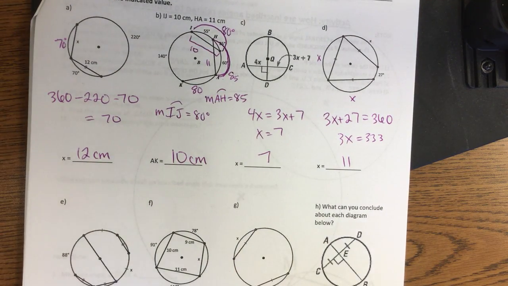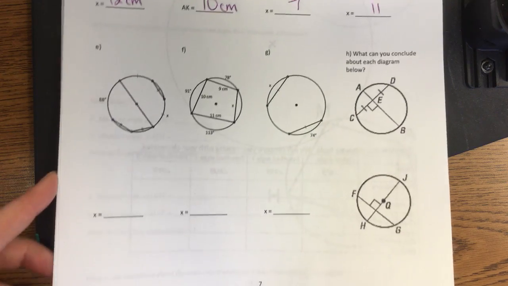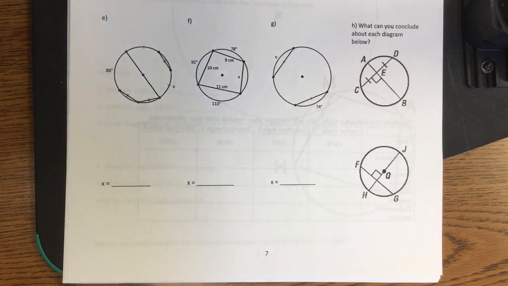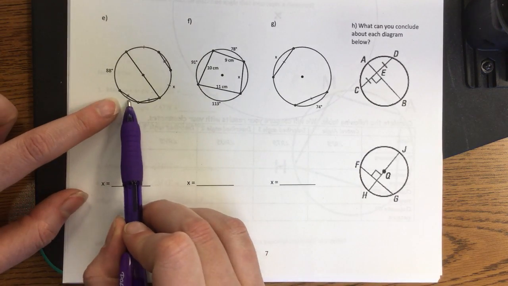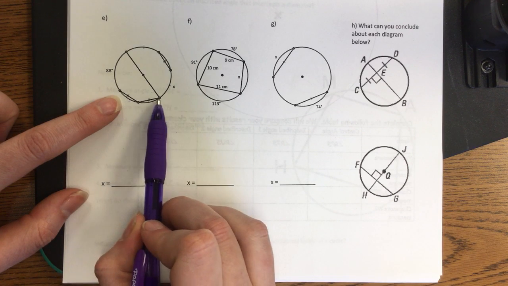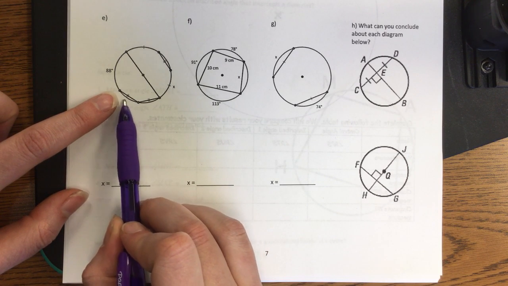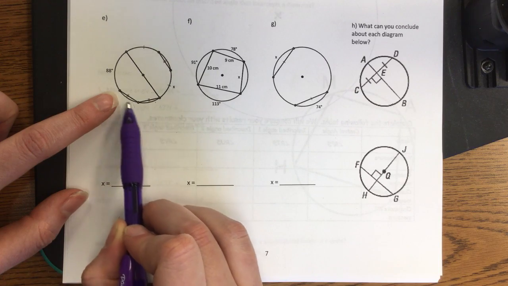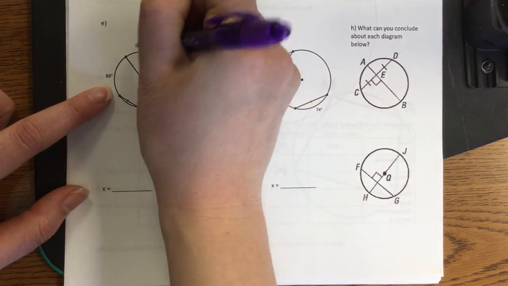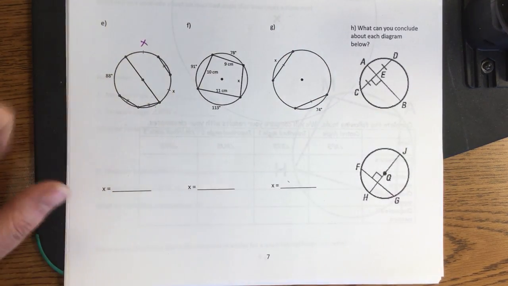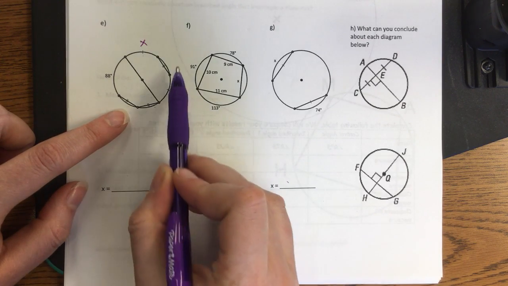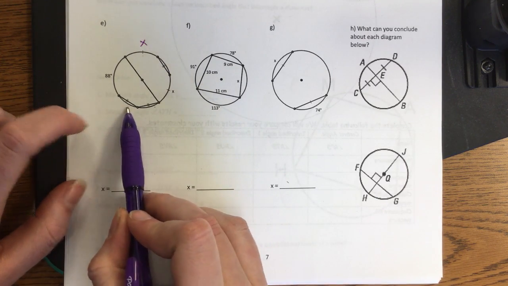All right, hopefully you're doing all right so far. Feel free to hit pause or rewind if you need to hear it one more time. That's always helpful. Okay, paying really close attention to my tick marks here. Chord, chord, which means these arc measures are congruent as well. Here's an x, so this guy over here must also be an x. And then these are going to be the same measures as well.